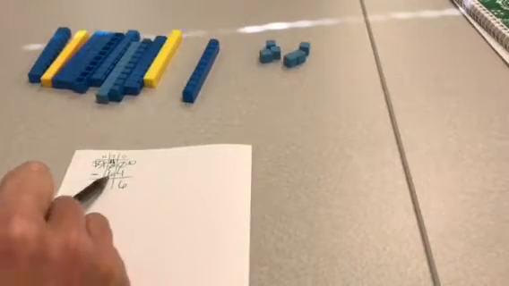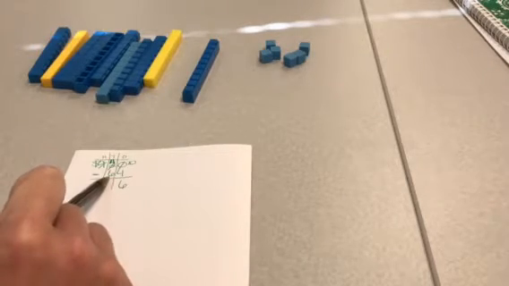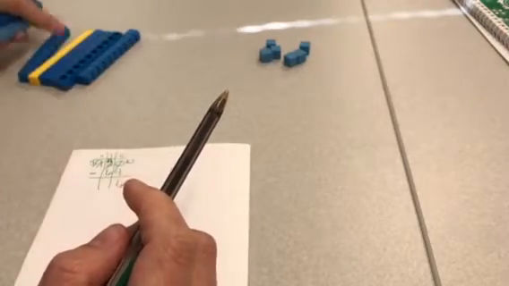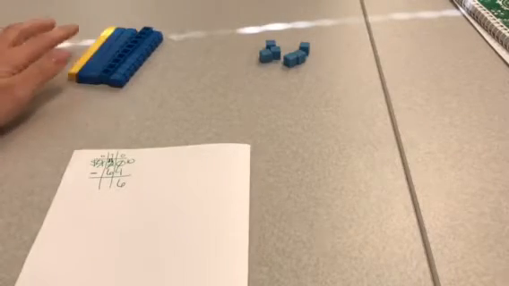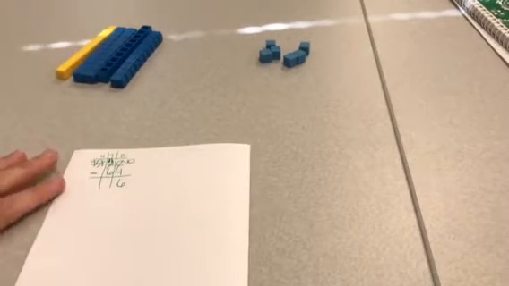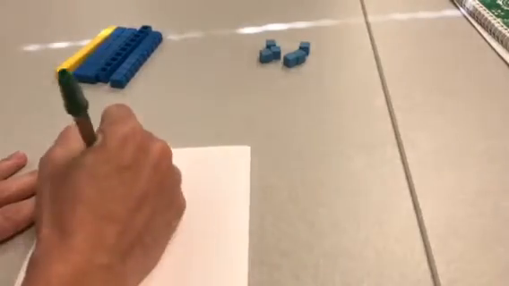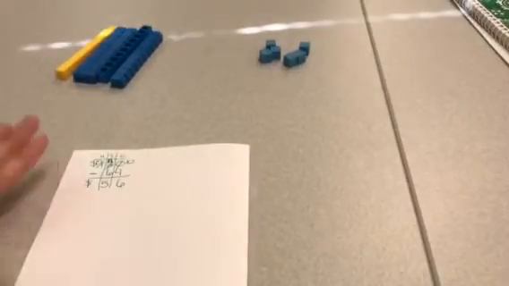So now I can take the 6 rods or the 6 tens away from the 11 tens. So 1, 2, 3, 4, 5, and 6 are taken away. So I can see that I have 1, 2, 3, 4, 5 left. So 11 tens minus the 6 I paid the store leaves me with 5 tens. So I have $56 left over.